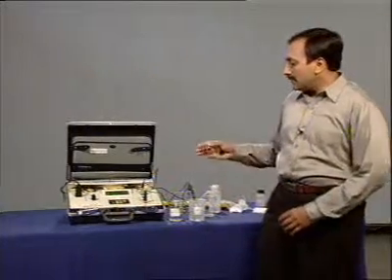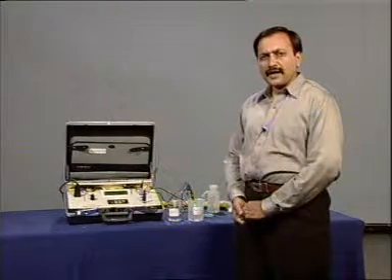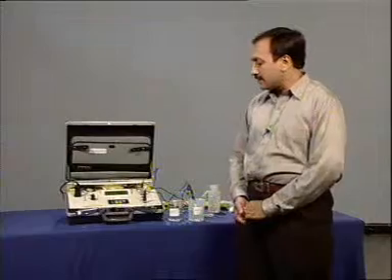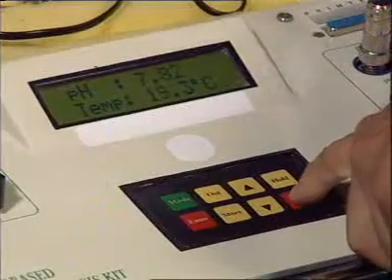Now we continue to measure the conductivity and total dissolved solids. Now to go out of this mode, press escape.